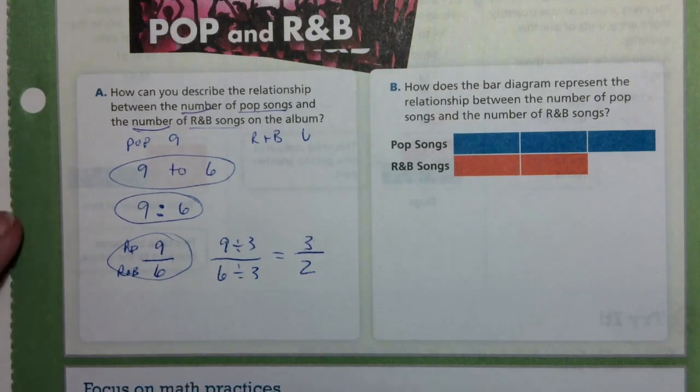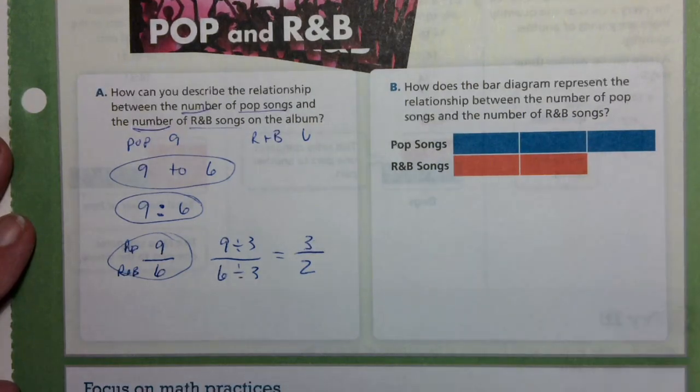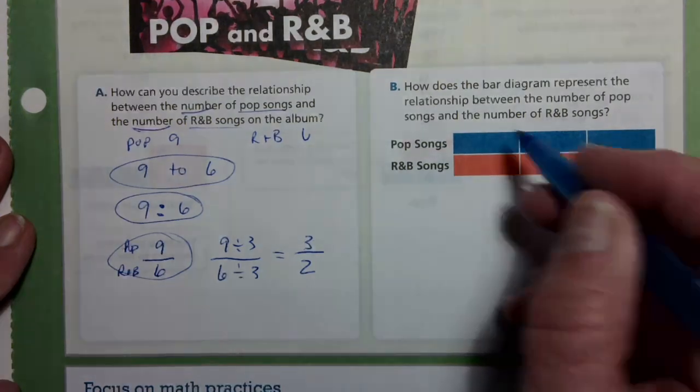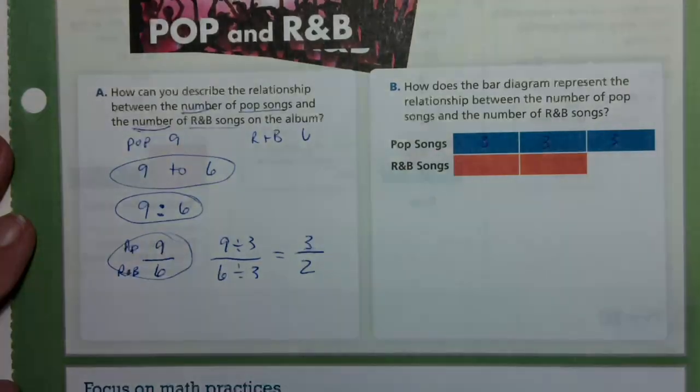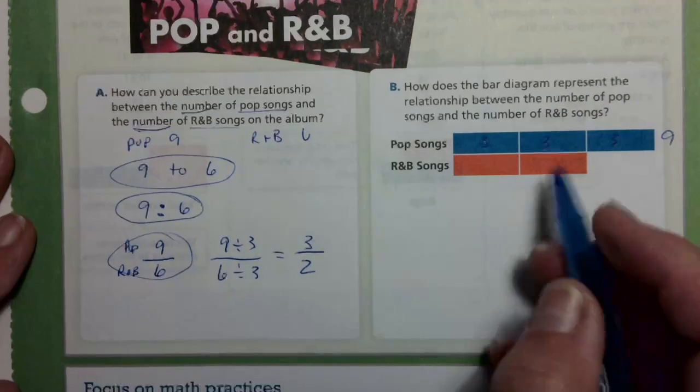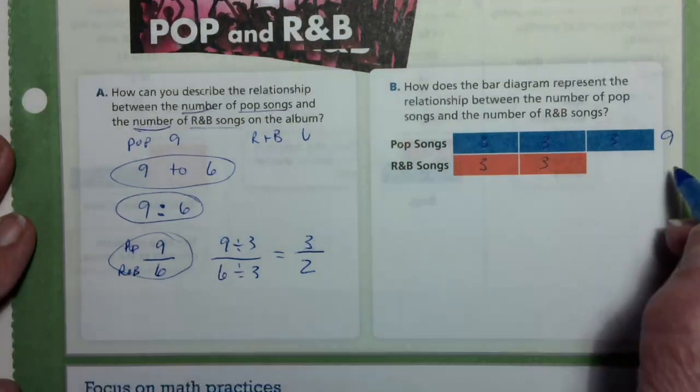Okay? So, this is divided up. Excuse me, I've had a cold. There's three bars here, or 3 spaces here. So to make that be 9, there would be 3 in here, 3 in here, and 3 in here, for a total of 9. Well, this bar is the same size as that one, so there would have to be 3 in here and 3 in here. So that would make this have to be 6.